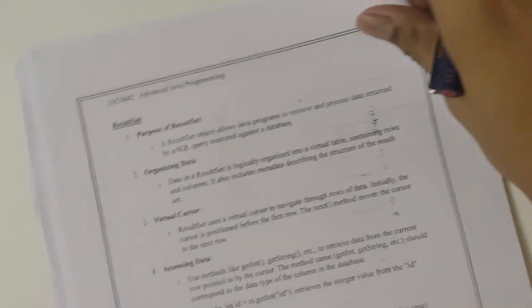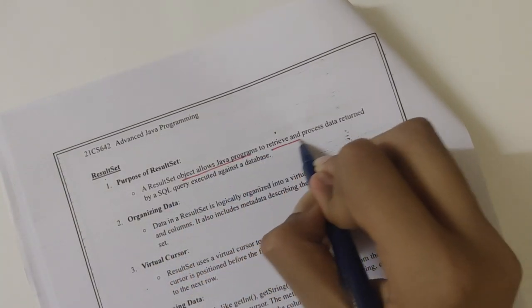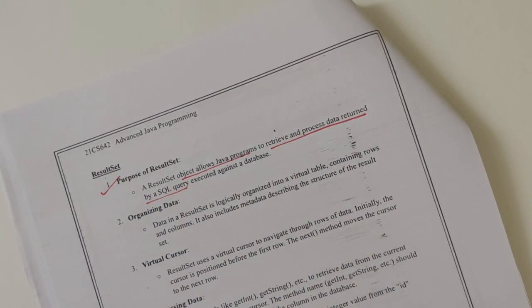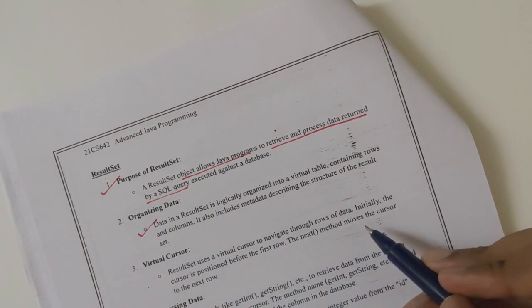ResultSet. What is a ResultSet? Why do we need a ResultSet? A ResultSet object allows a Java program to retrieve and process data returned by a SQL query. It's very self-explanatory, guys. It's an object which helps to retrieve and process the data returned by a SQL query. Now, how does it help in organizing the data?